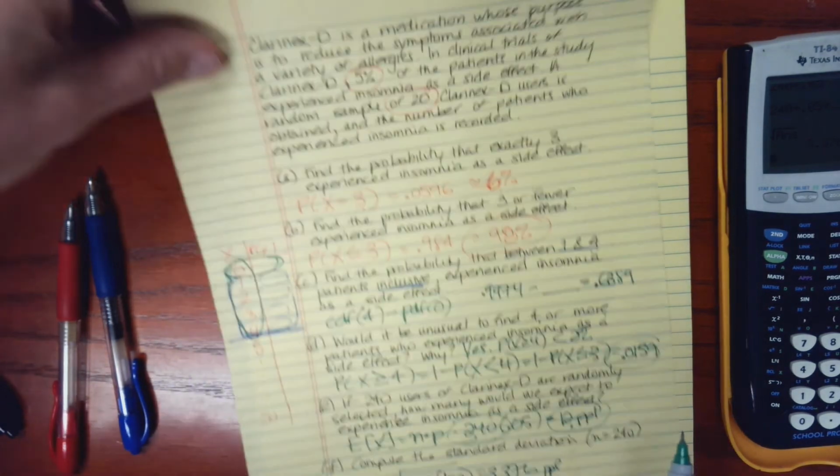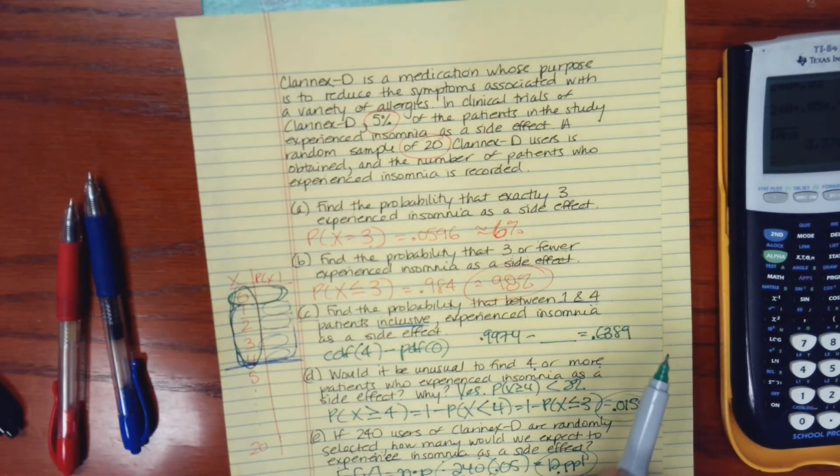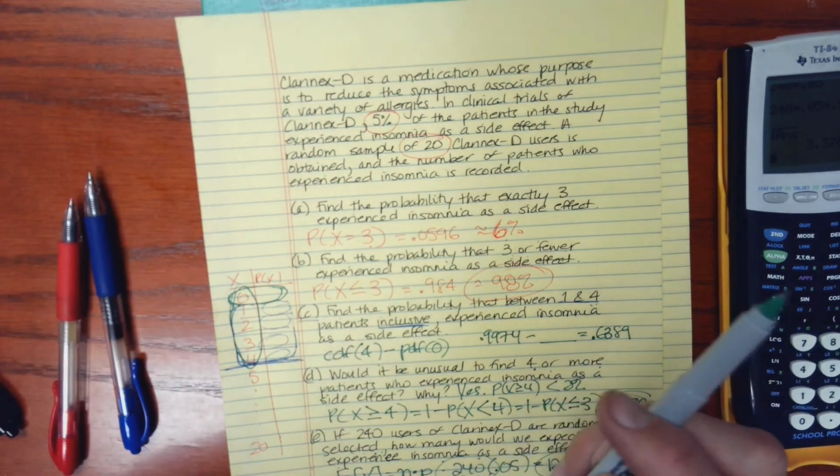Okay, so those are just a couple more examples. I hope this helps with your understanding of binomial probability distributions.